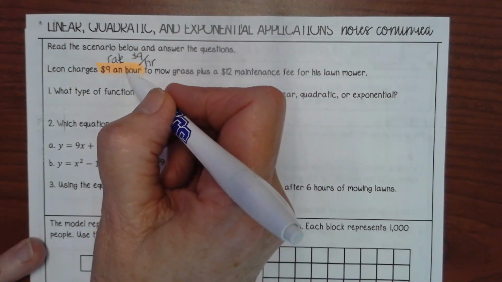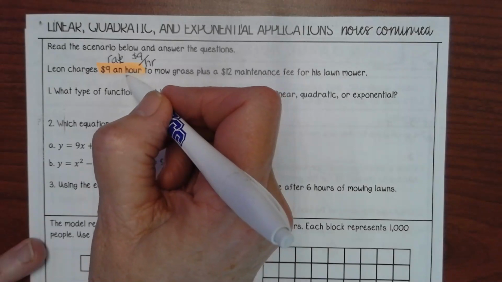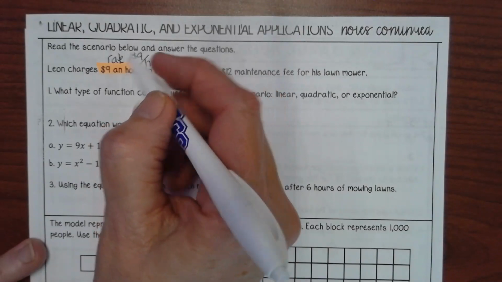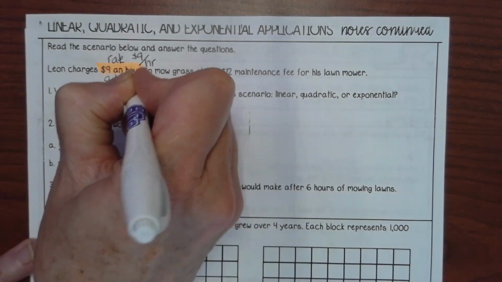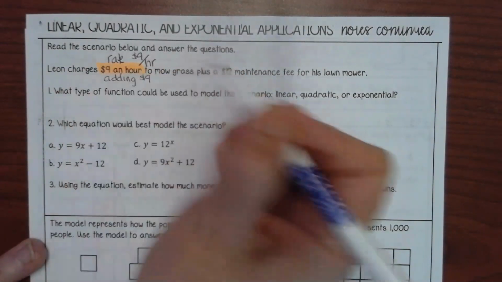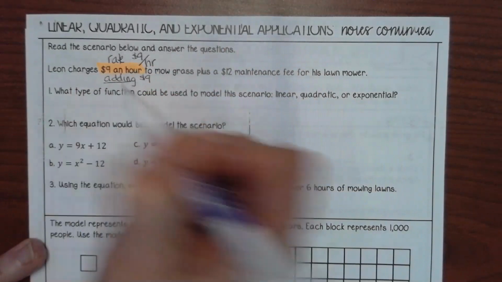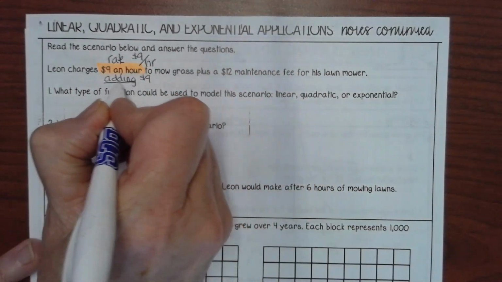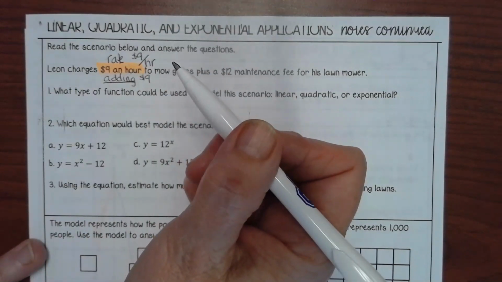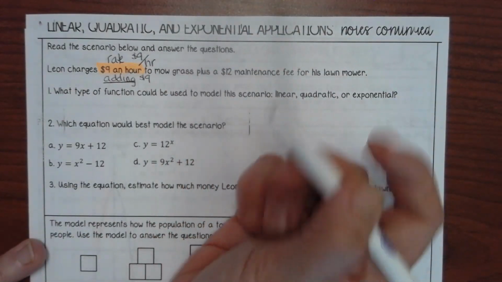In other words, every hour that he mows, what are we doing? We are adding $9 every hour. Adding. Well, which type of model do we have when we are adding? Well, that's a linear model.